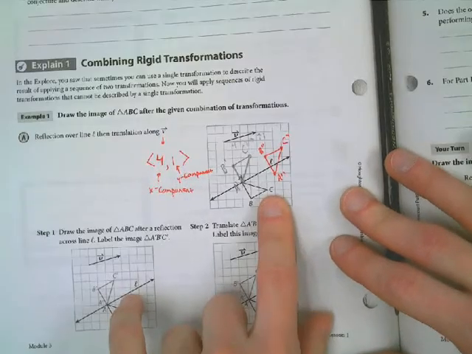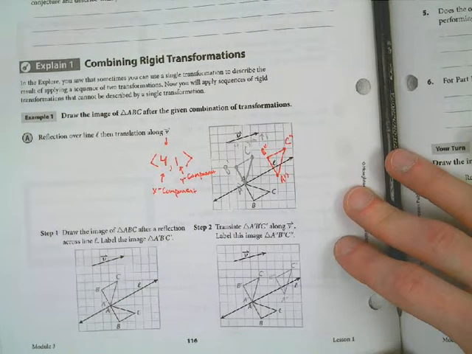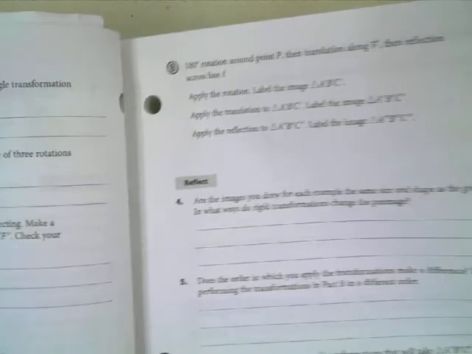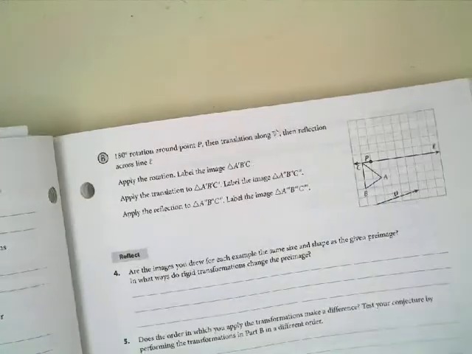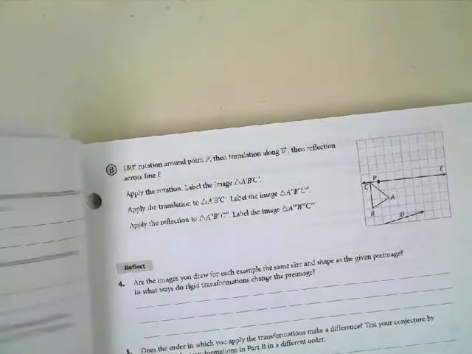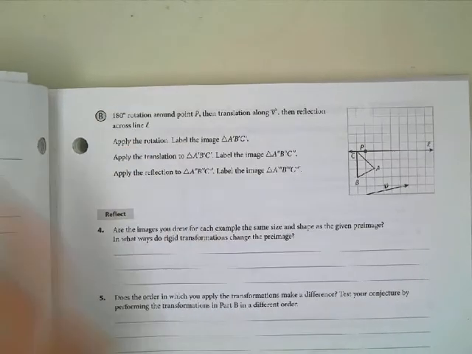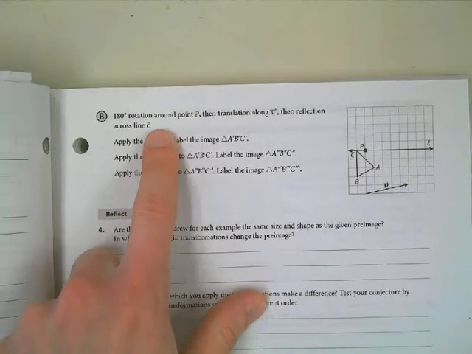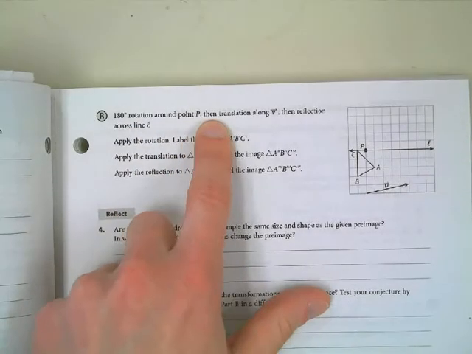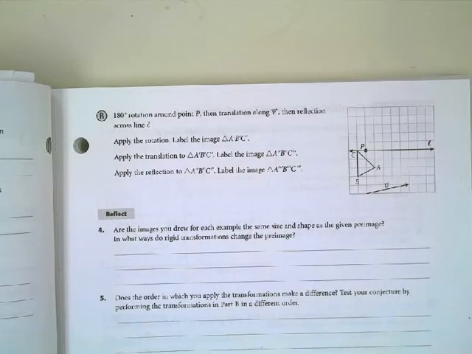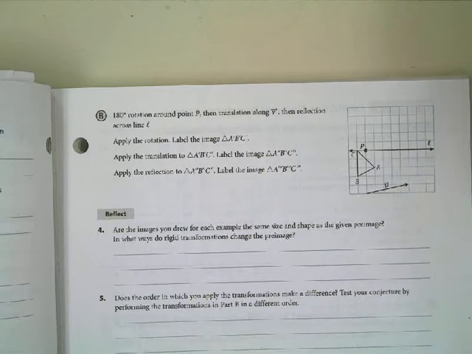So anyway, there it is. Let's take a look at the next one, letter B. All right, you ready for this one? This one's pretty crazy. I'm going to zoom out a little bit here. This one says 180-degree rotation about point P, then translate along vector V, then reflect across line L. So we have to do 3 transformations here. Okay, let's do that.